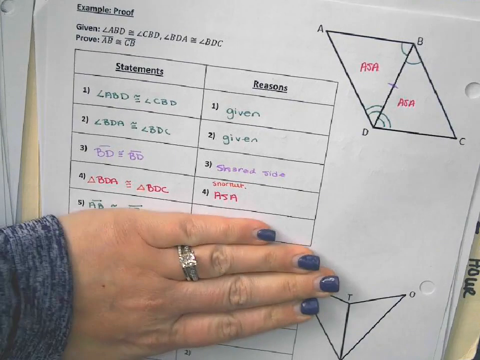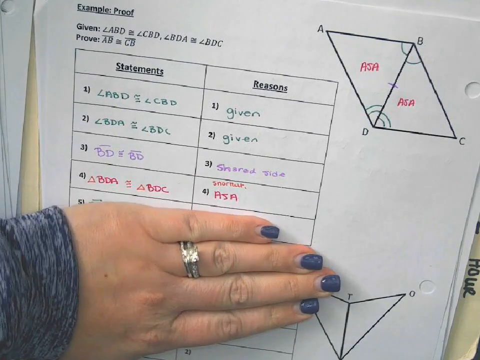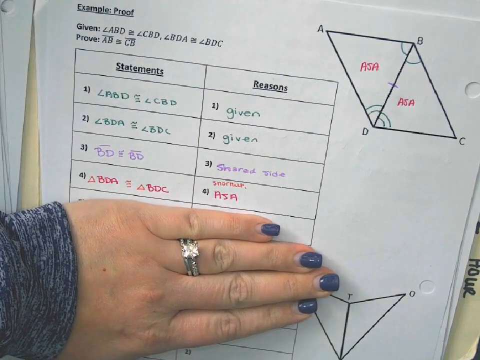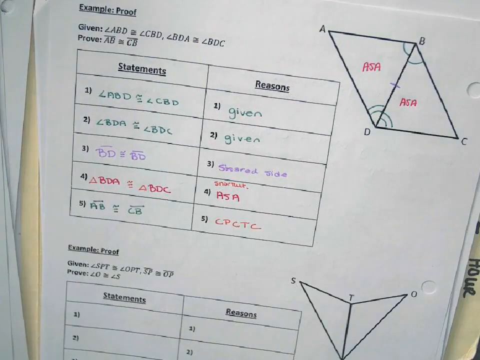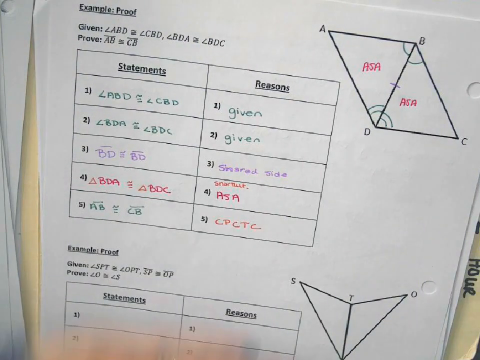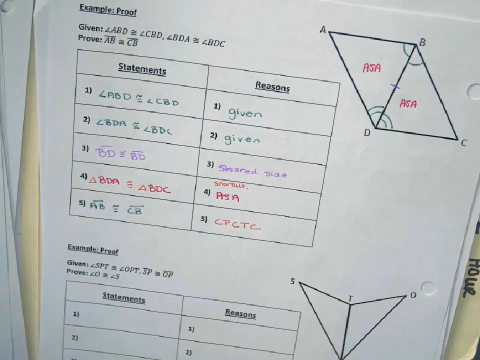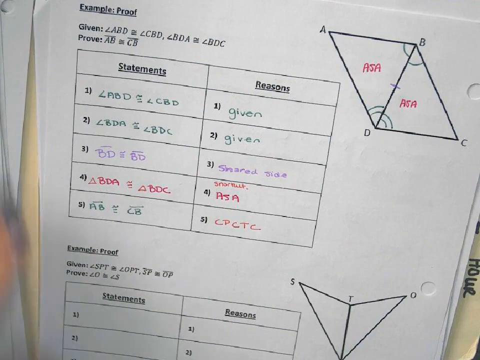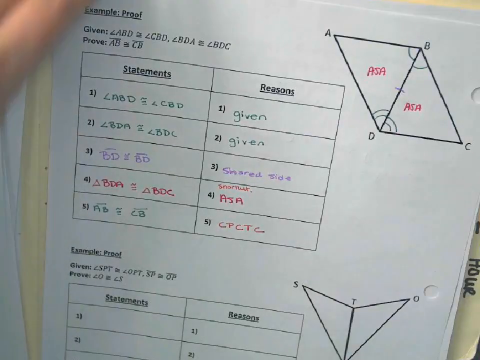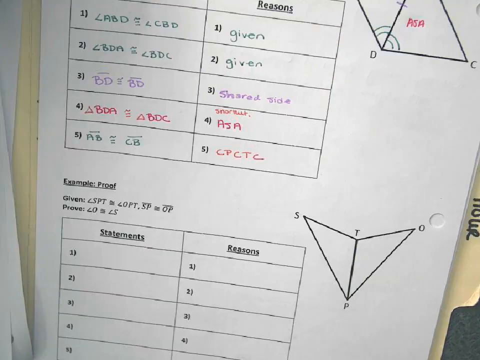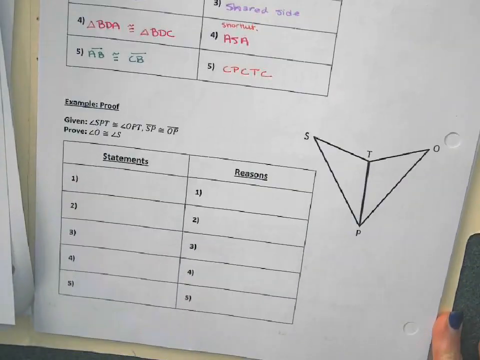So we have been working on proofs up to step 4, okay? The new part about this section is that we added in step 5. So if you've been confident in proving the triangle is congruent, that takes you to step 4. Your 5th one is using that corresponding parts of congruent triangles are congruent, which is something we actually learned in 6.1, but now we're adding it on to proof. All right, let's look at this last one.